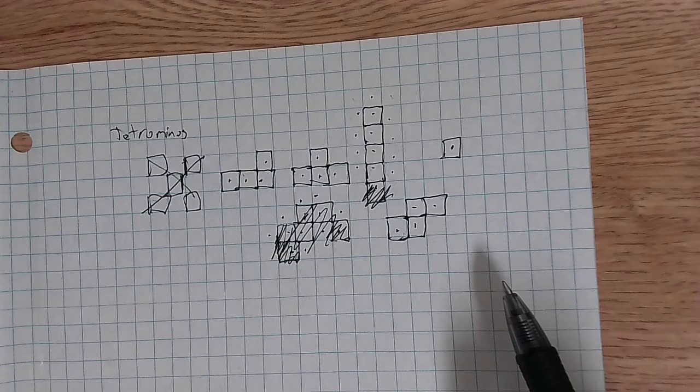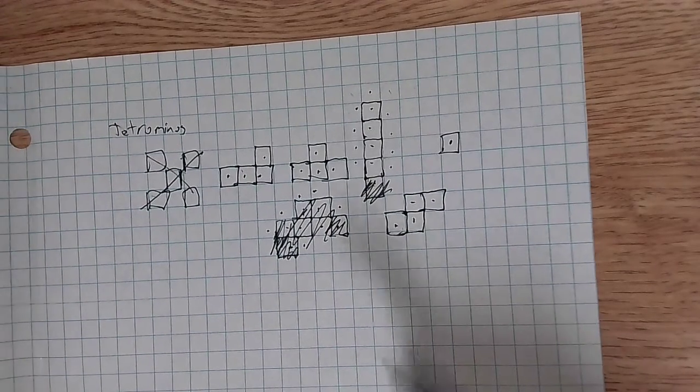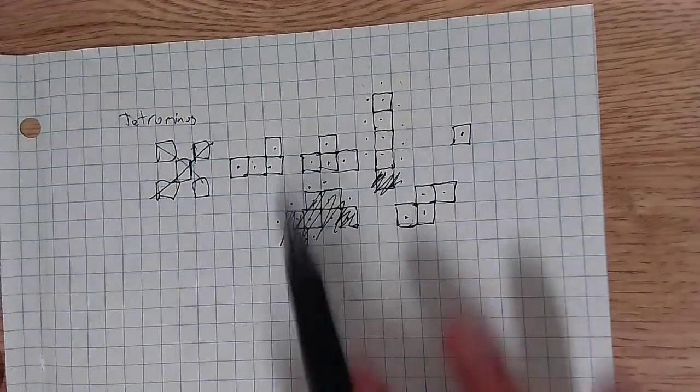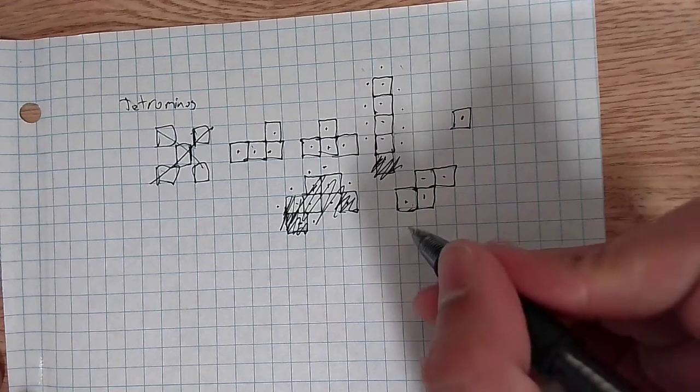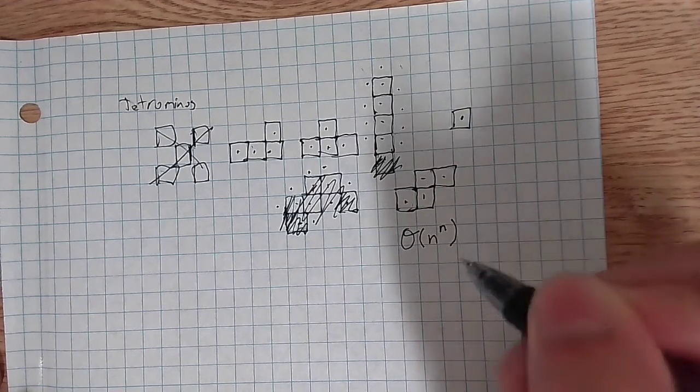But that might not necessarily be the distribution we want to sample from. So enumerating them actually takes a lot of time. Enumerating every polyomino with the algorithm we had earlier took this time complexity.